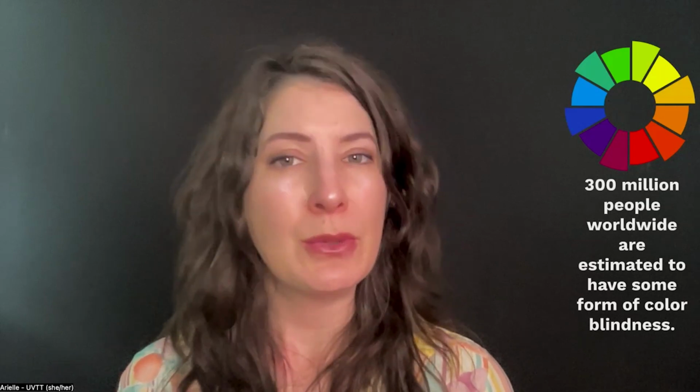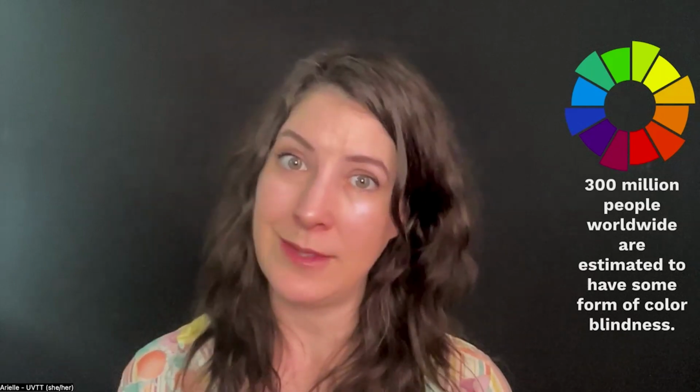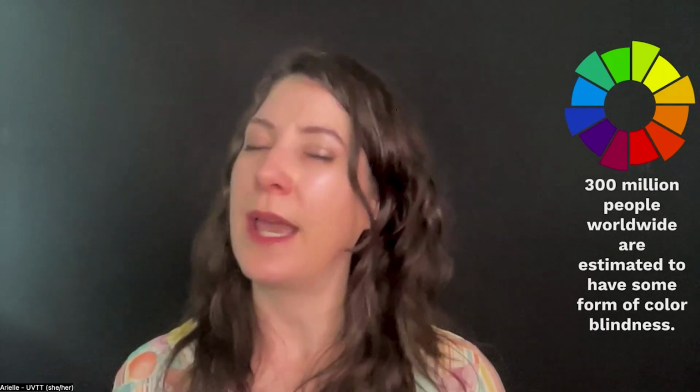And try to avoid combinations of red and green. This is also an important tip for photos and graphics. If the image you use has a lot of similar looking colors, it can be much harder to see. That means that instead of listening to what you're saying, your audience might be spending more time trying to decipher your slides. So let's keep everyone on the same page.